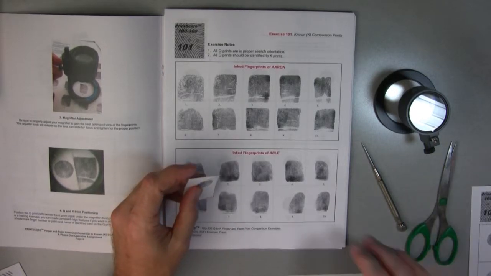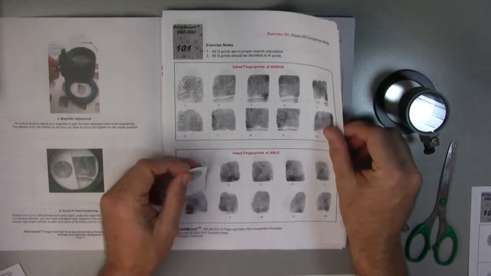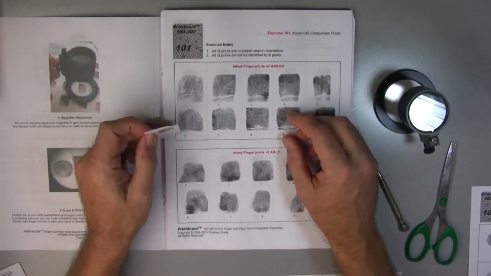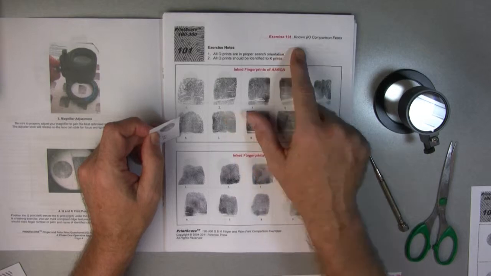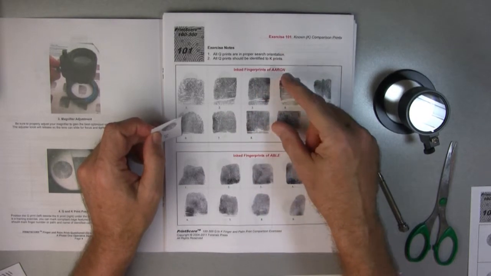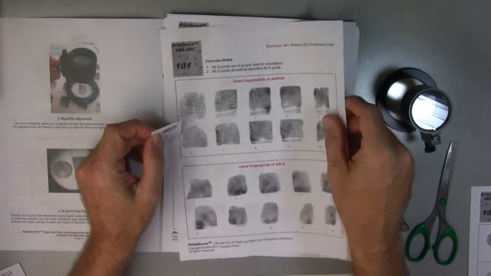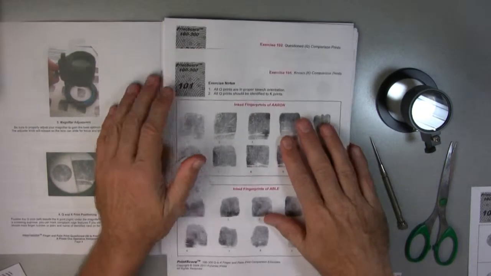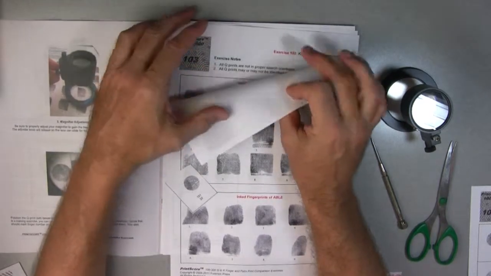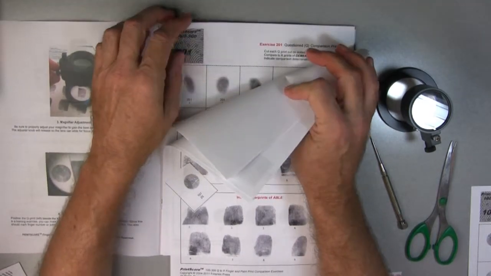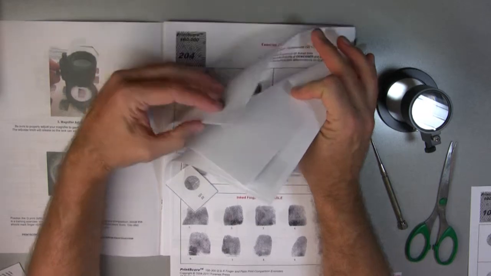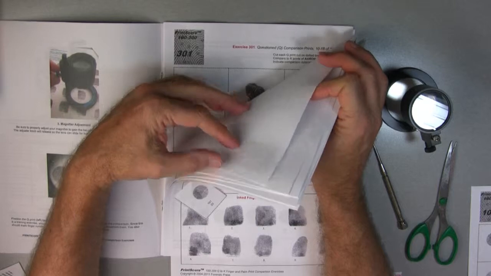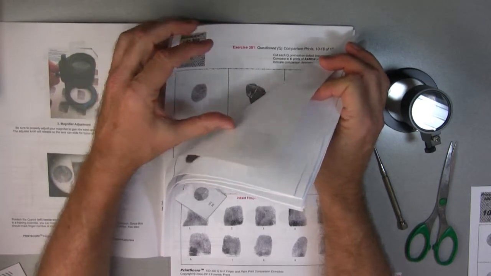Each of the sets, for instance, exercise 101, there are 20 Q prints, and you will be comparing it to the exemplar prints of the names indicated. And there's exercise 101, 102, and it goes all the way to 105, and then the 200 series begins, and it concludes with the 300 series, which also involves palm print comparisons.